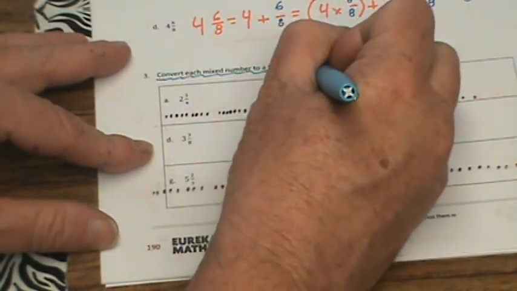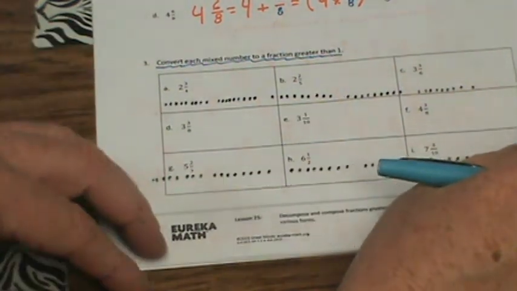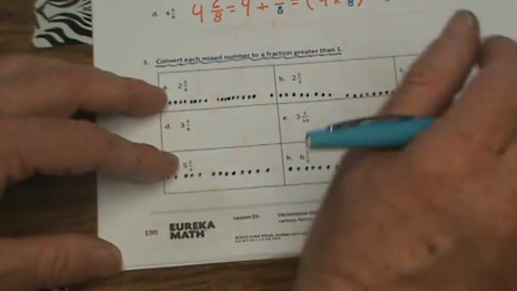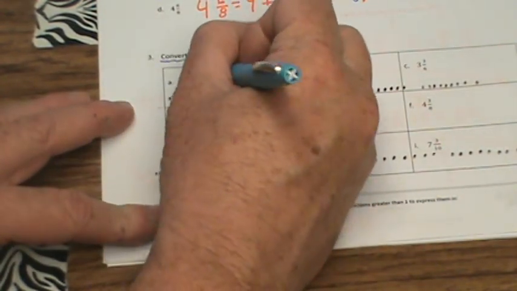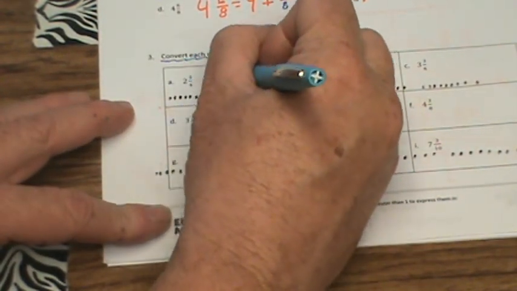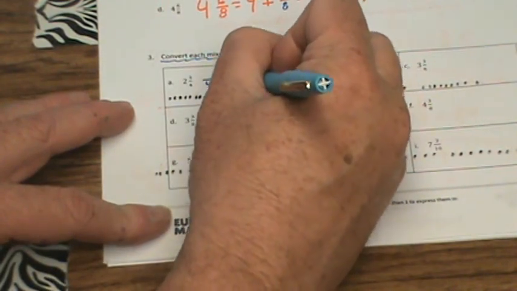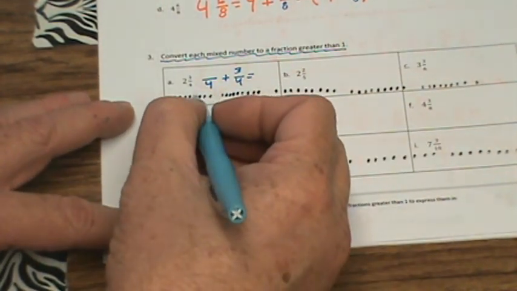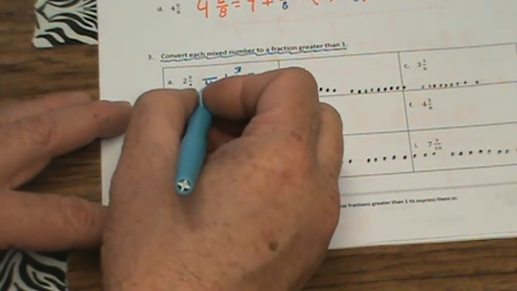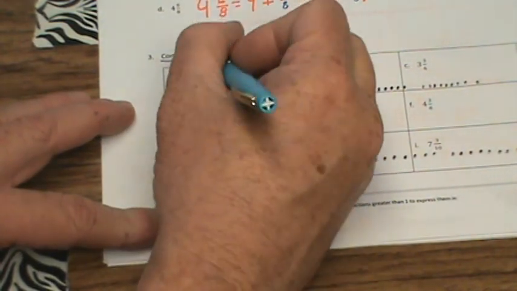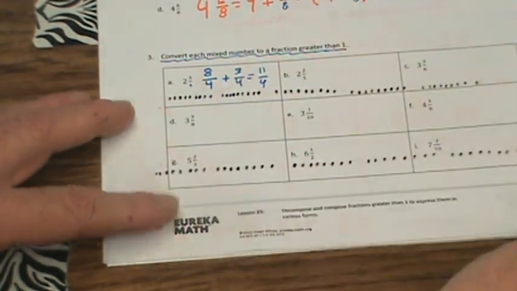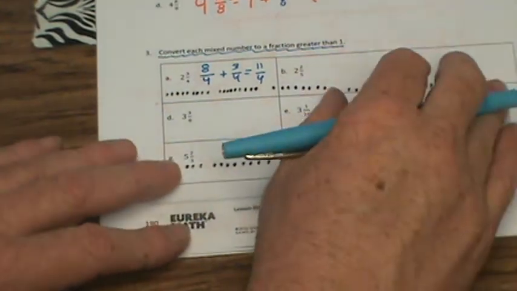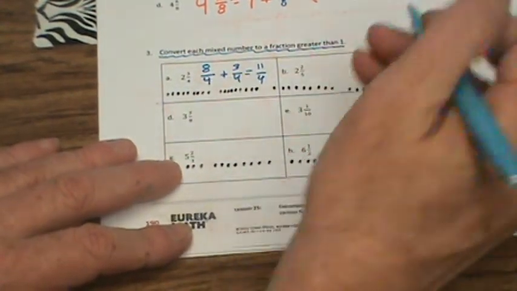Okay, our next segment is convert each mixed number to a fraction greater than 1. And these are the ones you're doing in your head. Think about it. Let's just try to think about this in our heads. Okay, we're dealing with fourths. So we're doing a fourth plus 3/4. How many fourths are in 2? There's 4/4 in 1, so there's got to be 8/4 in 2, and that would equal 11/4. Go ahead and continue on if you're comfortable. If not, you could follow along with me.